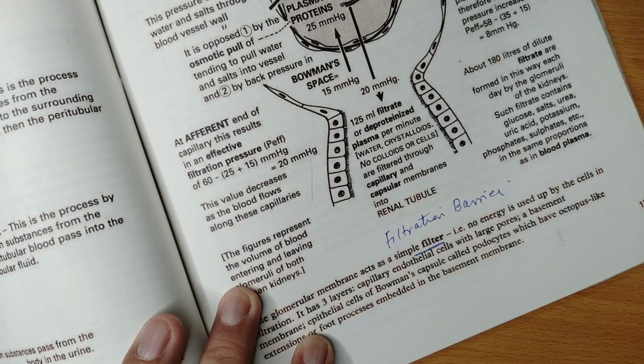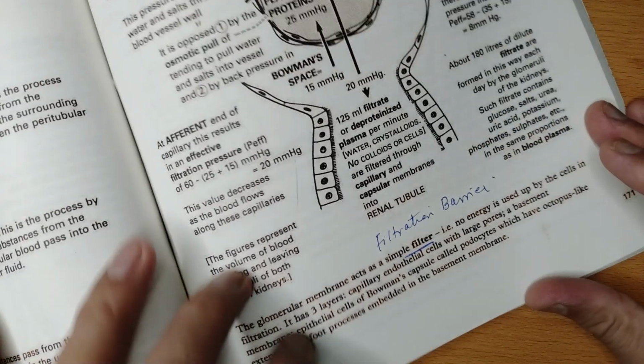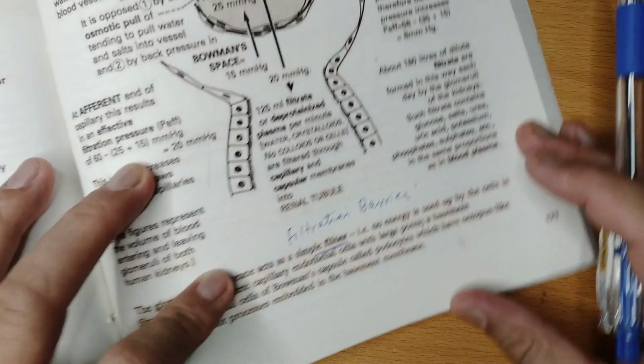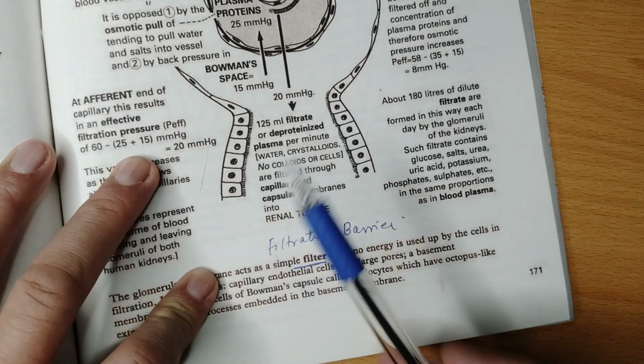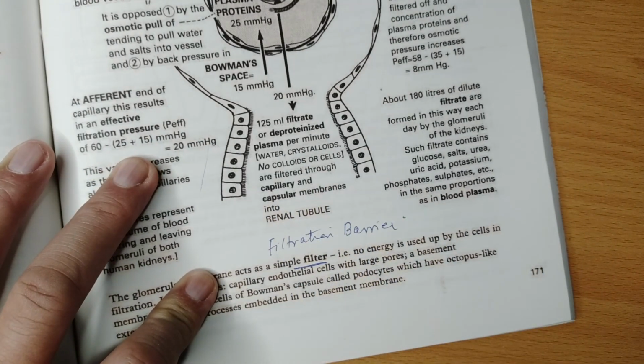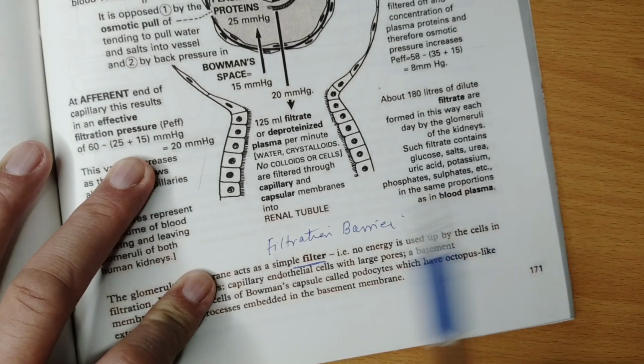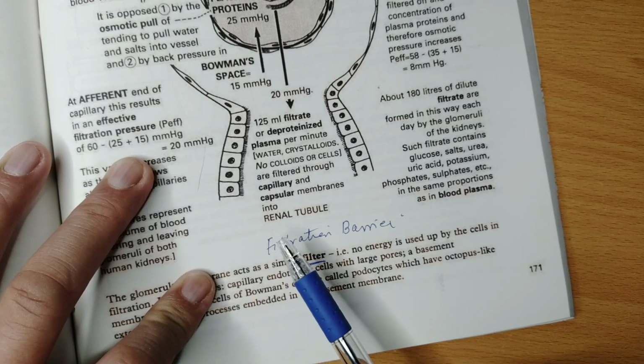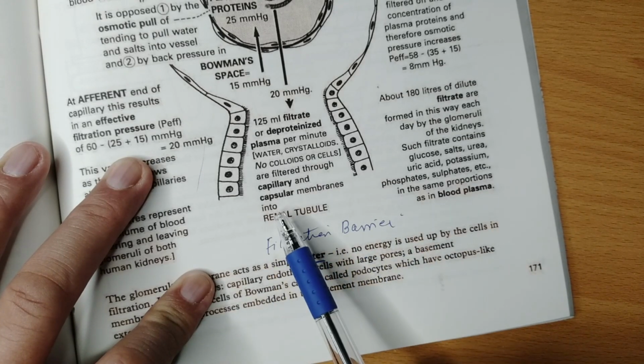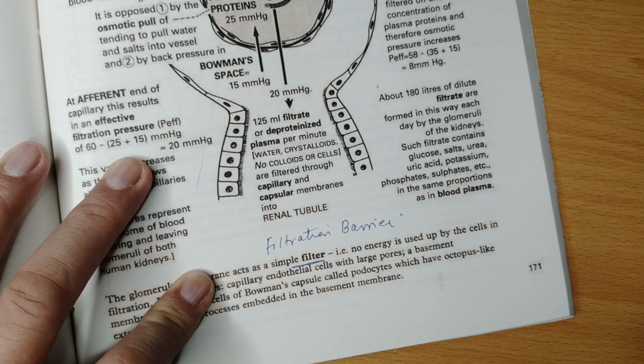Here we can see 125 ml of filtrate, or deproteinized plasma, that is without protein, per minute: water and crystalloids. There are no colloids or cells in it. They are filtered through the capillary and basement and capsular membrane into the renal tubule.